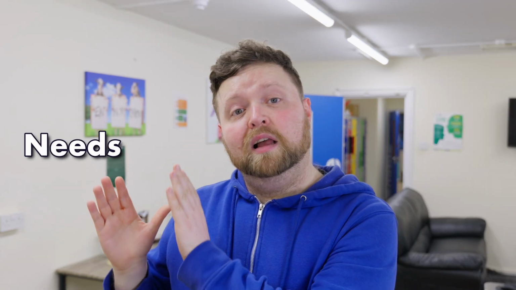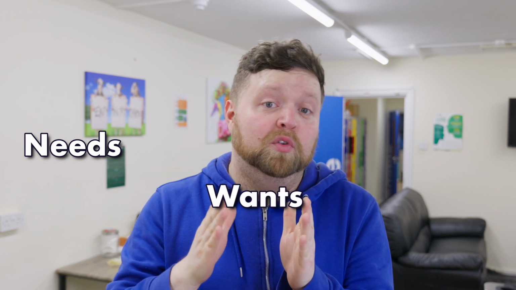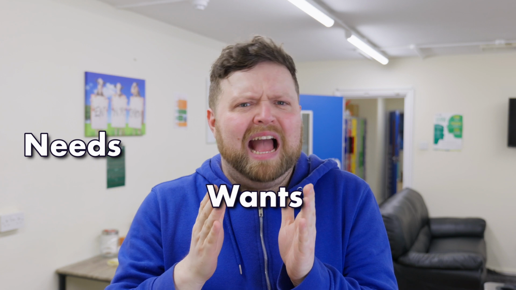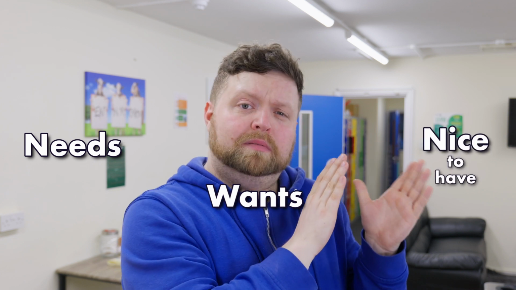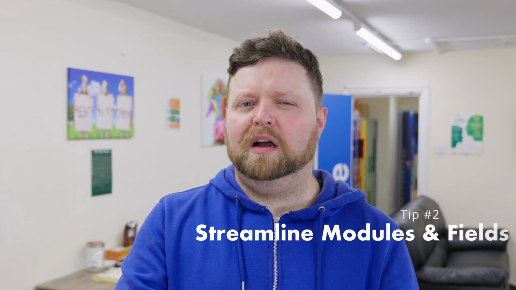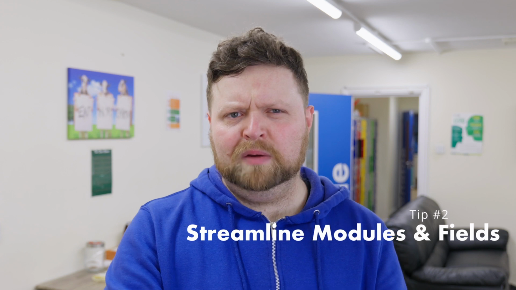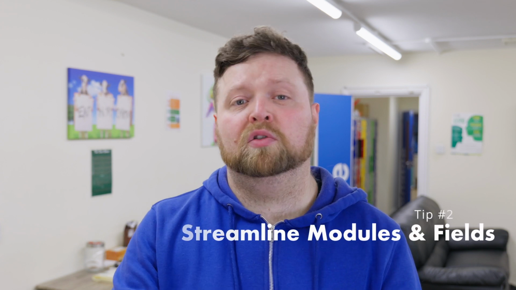Complex systems like CRMs are normally configured on a basis of priority for you to complete work. This breaks down to knowing what you need in order to complete tasks, what you want to see added that can implement an obvious improvement to your workflow, and the nice to have features that could make your life easier but aren't essential. Number 2 is about this idea of keeping only what you need until you are using it fully, by streamlining your fields and modules across your account.